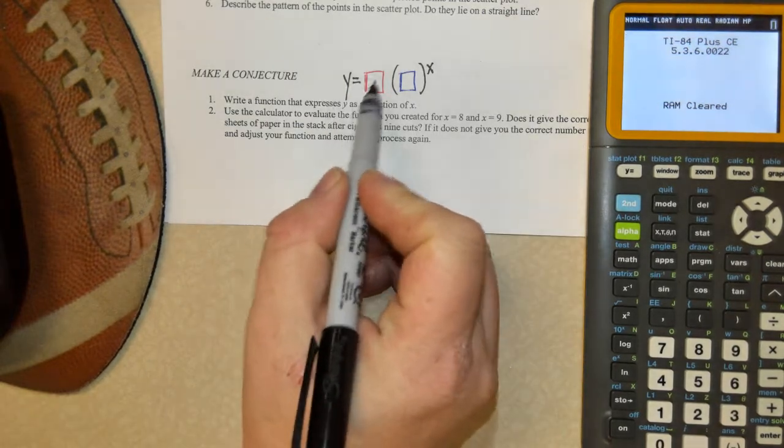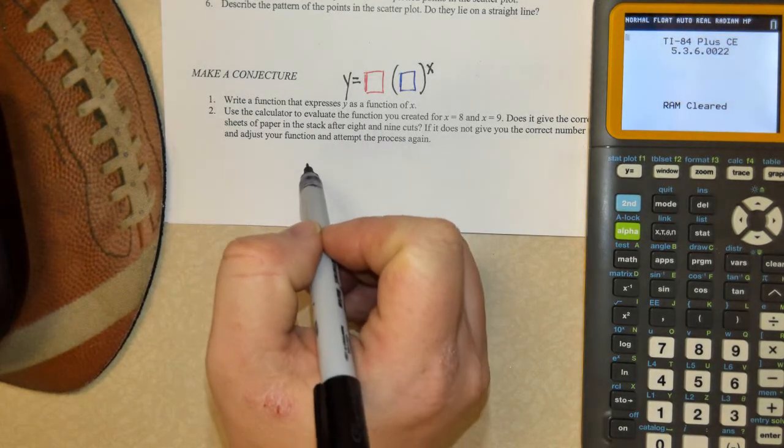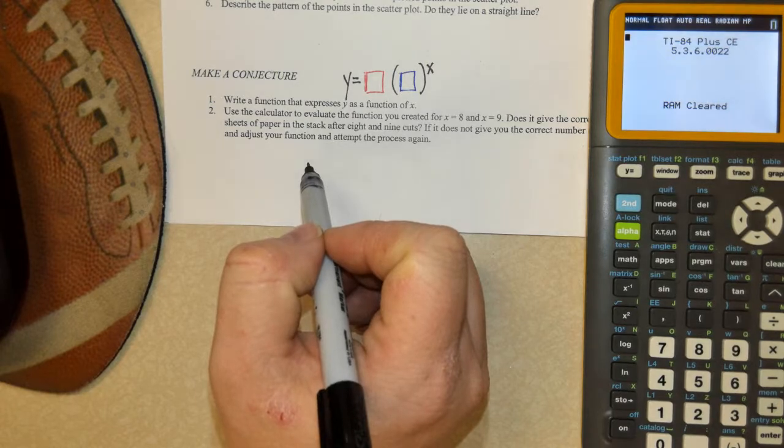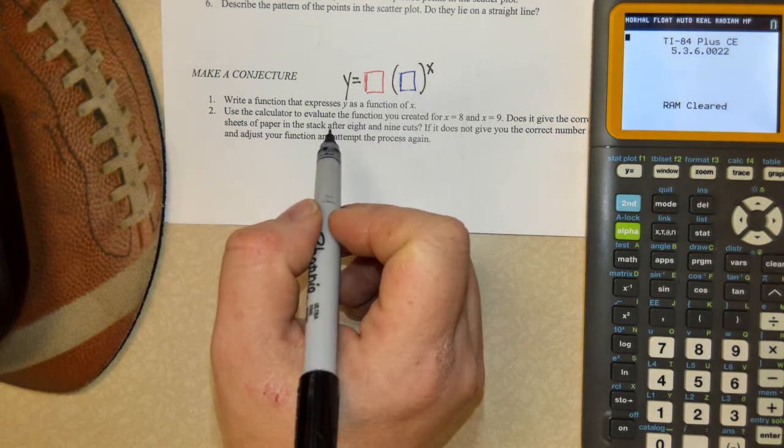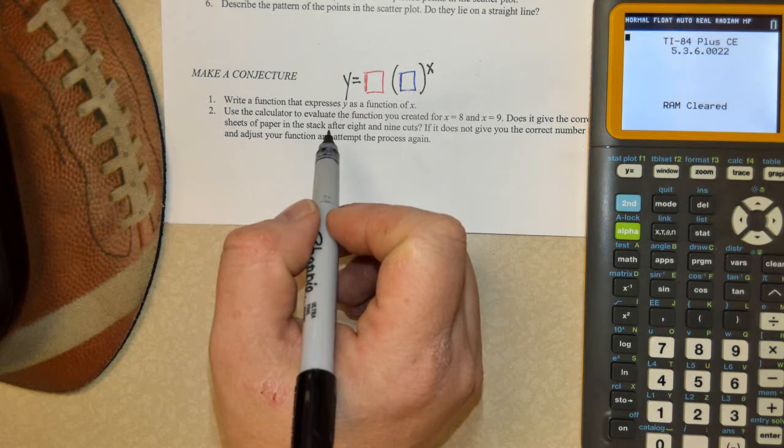Any ideas what we can do to put numbers in here? Any idea? You're not plugging anything in. I just want some ideas. What could go in these places? Do nothing on a calculator right now.